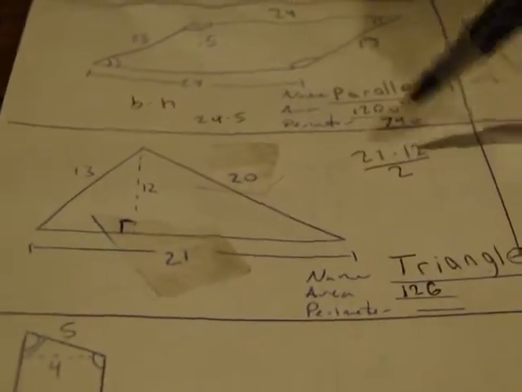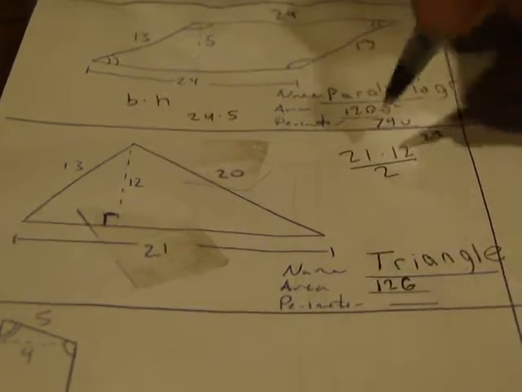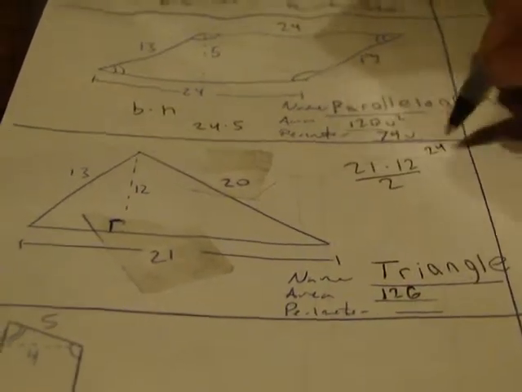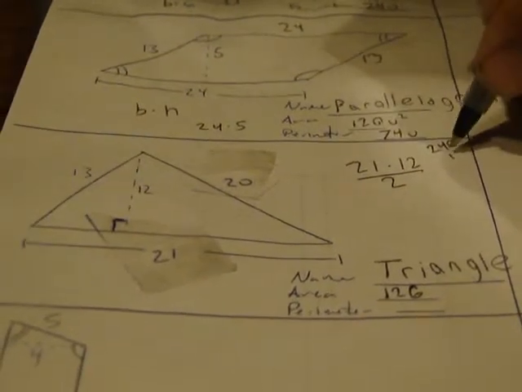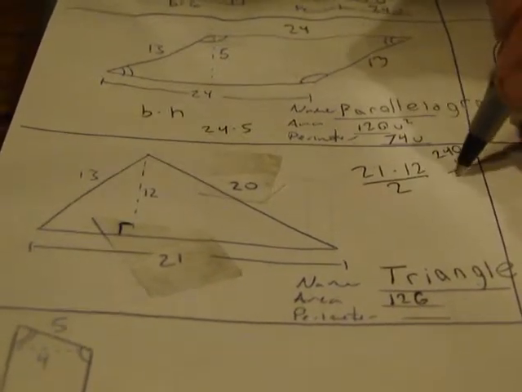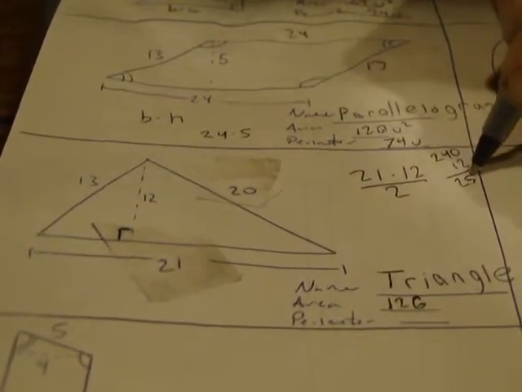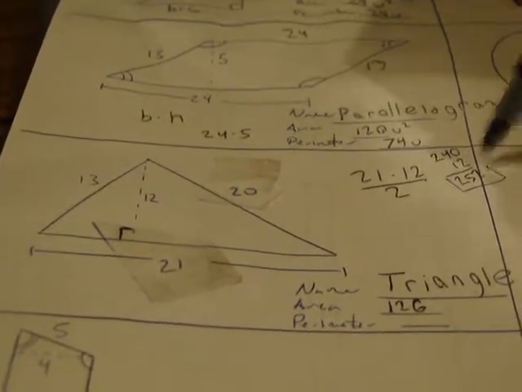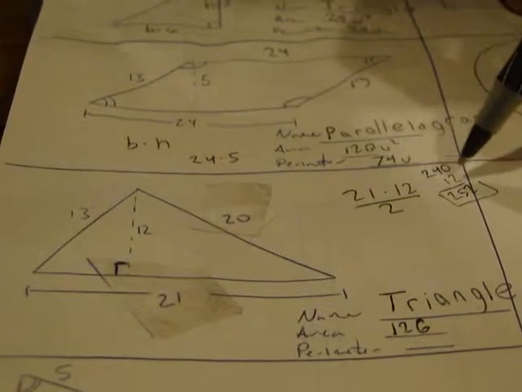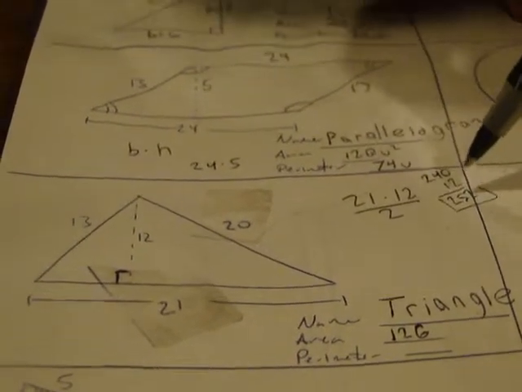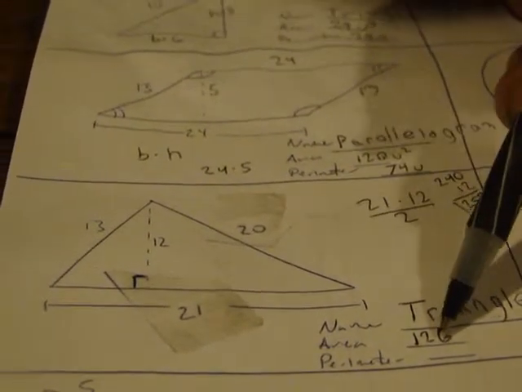If you think I did that fast, let me show you what I did. I did 2 times 12, which is 24. And since this is not 2 but 20, it's 240. Plus 1 times 12, which is 12. 240 plus 12 is 252. That's how you can do math like that really quickly. You just multiply the first term, then the second term, you add them together, and you've got it. So anyway, 252 divided by 2 is 126.